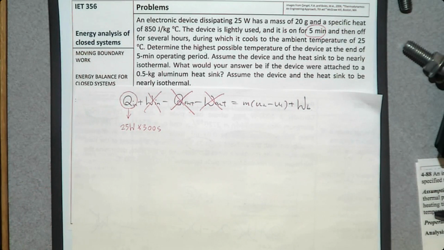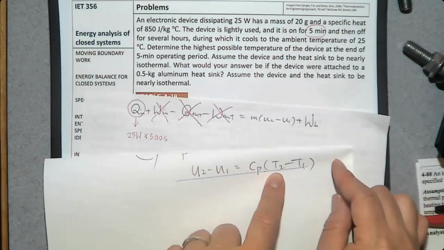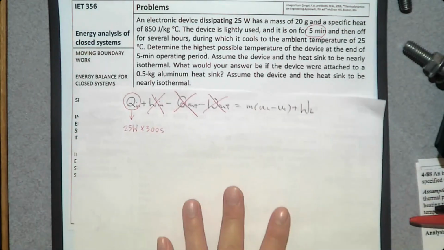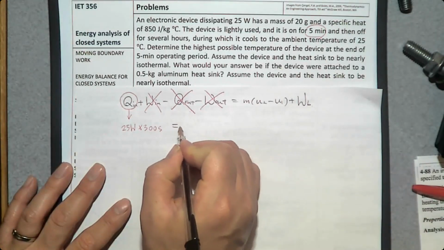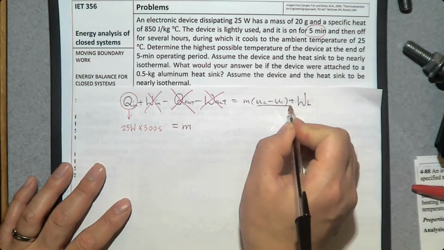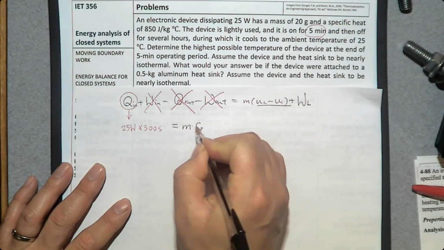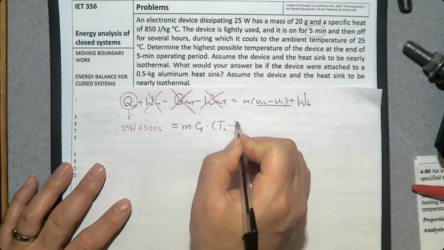It's going to be mass times U2 minus U1. Now we know how to determine U2 minus U1: Cp times T2 minus T1. So this Q is going to be mass times Cp times T2 minus T1.